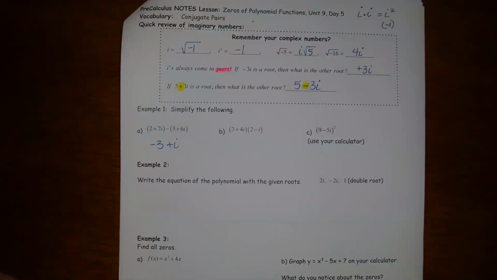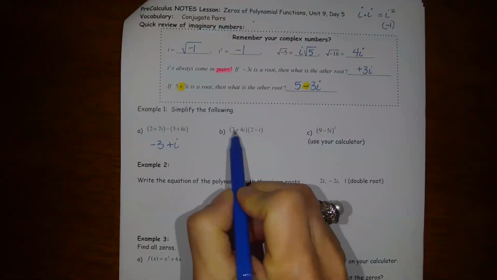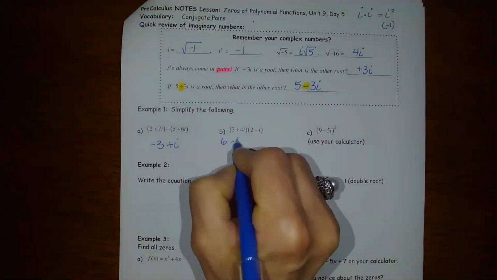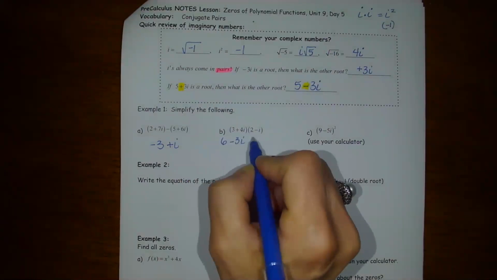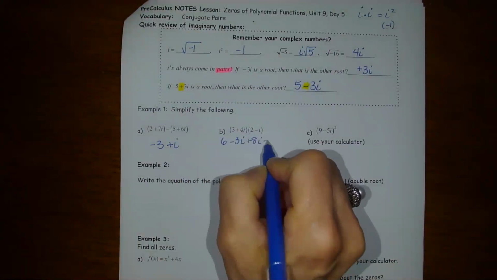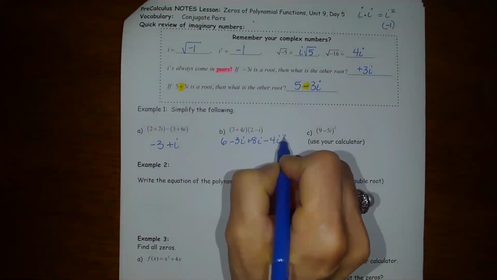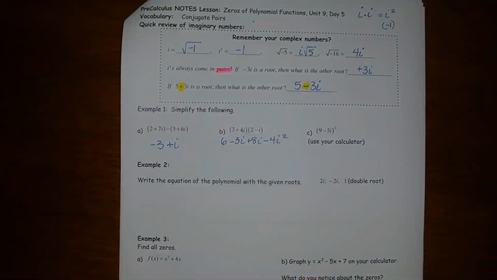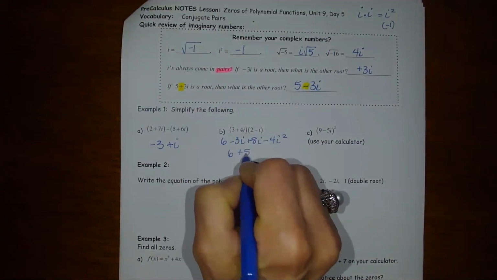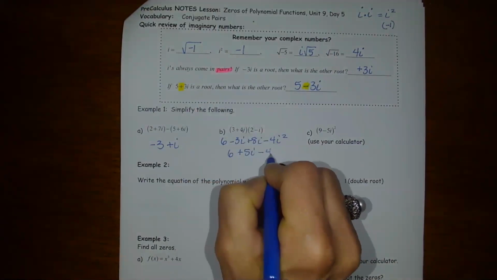Yes, except for when you square them, you replace with negative 1. So 3 times 2 is 6. 3 times negative i is negative 3i. 4i times 2, 4i times negative i, negative 4i squared. So if you look at this, you get 6 plus 5i minus 4i squared.